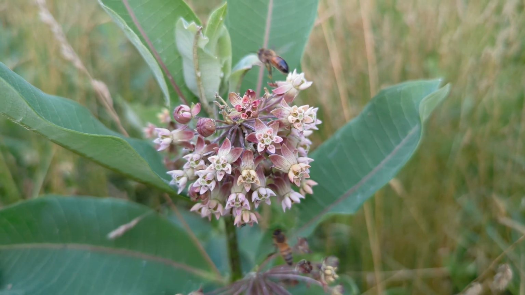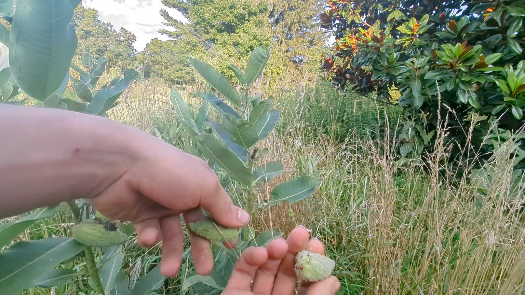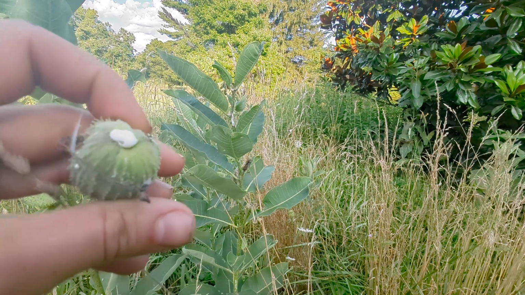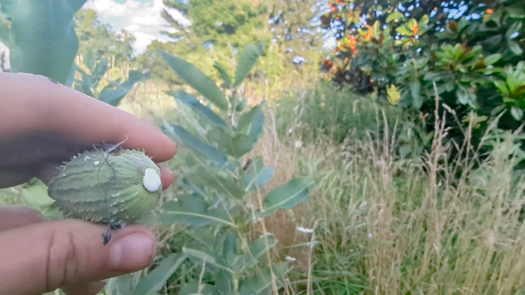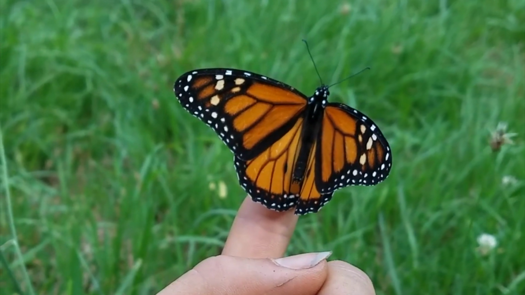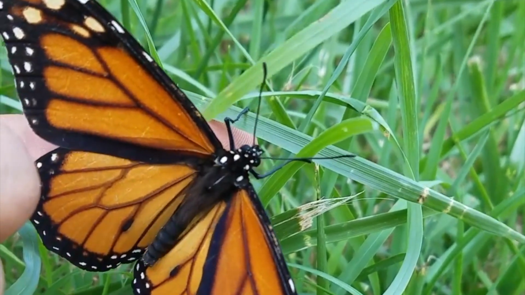Asclepias syriaca, commonly known as common milkweed, is a species of milkweed native to North America. It is well known for its milky sap, which contains toxic compounds called cardiac glycosides that can be harmful to some animals but are essential for the survival of monarch butterfly larvae as they feed on the leaves and absorb these toxins, making them unpalatable to predators.